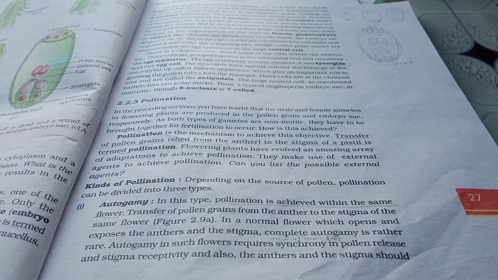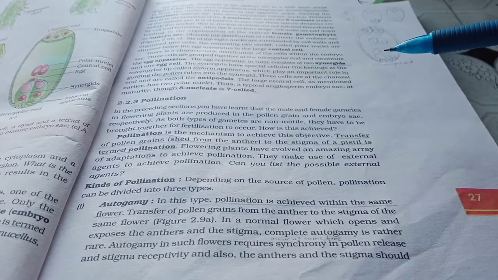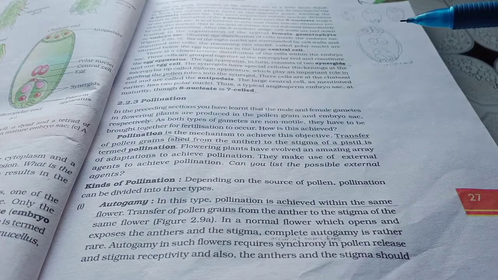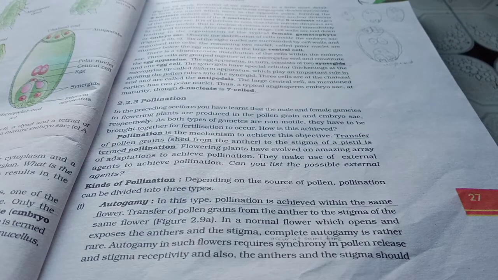Pollination. In the preceding sections, you've learned that the male and female gametes in flowering plants are produced in the pollen grain and embryo sac respectively. As both types of gametes, the pollen grain and the embryo sac, are non-motile, that is they can't move, they have to be brought together for fertilization to occur.